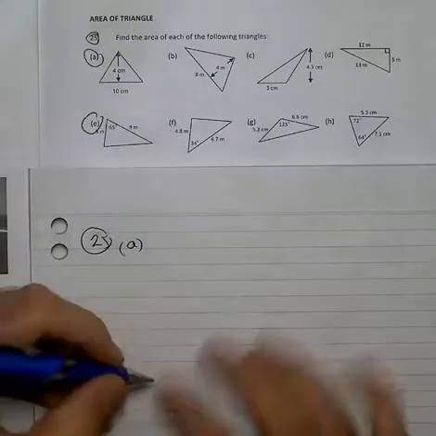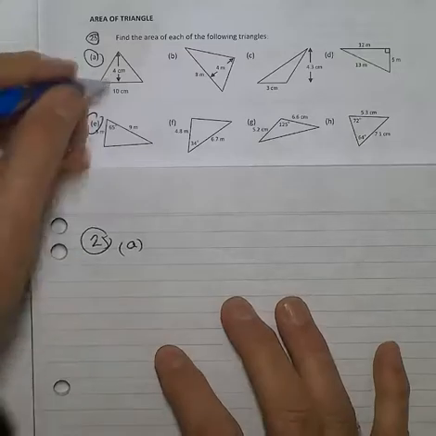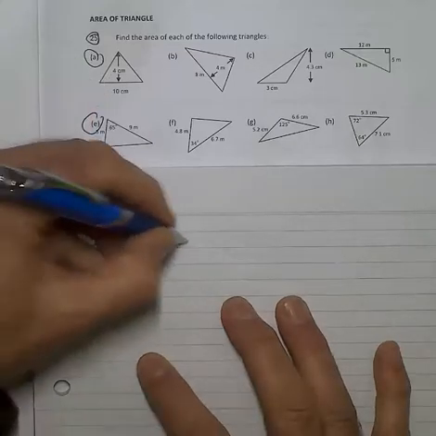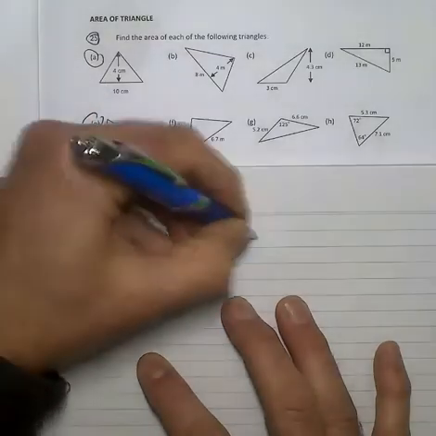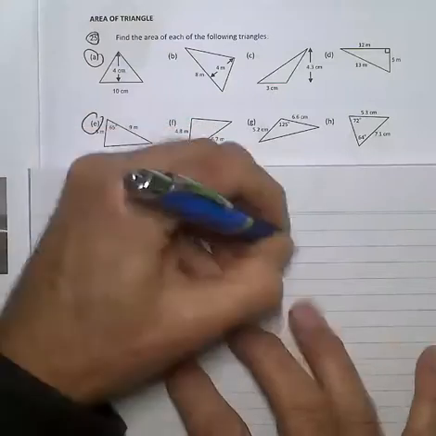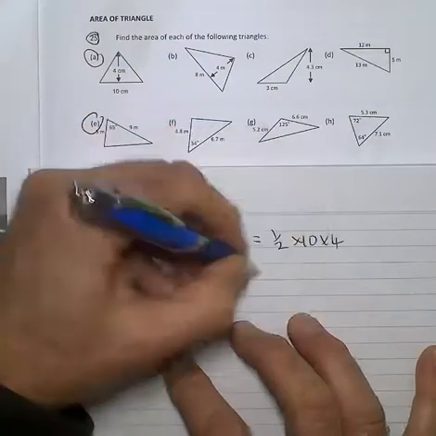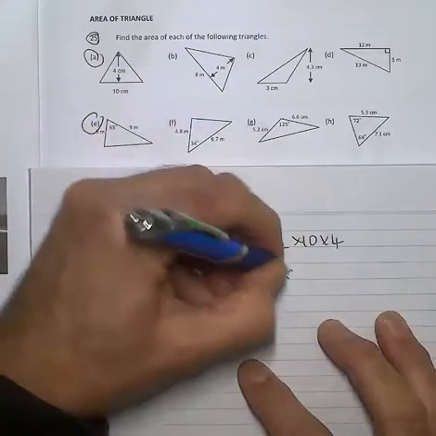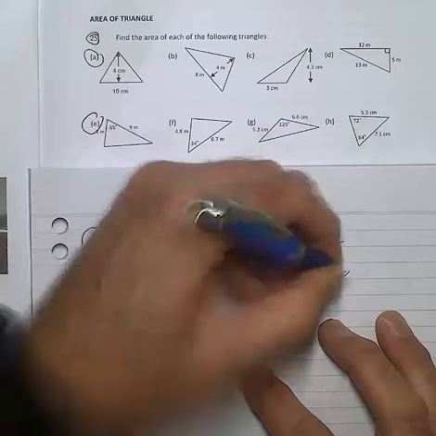In question 25a, we've got the height, we've got the base. So area, half base times height, half times 10 times 4, which of course is 20 centimetres squared.